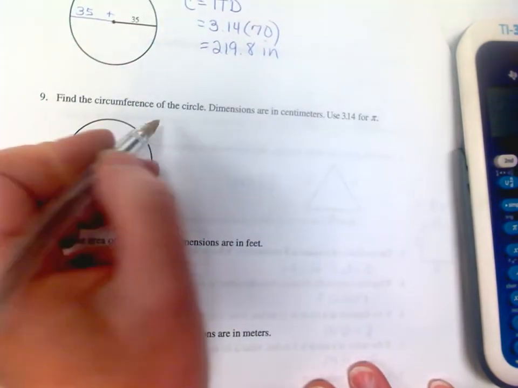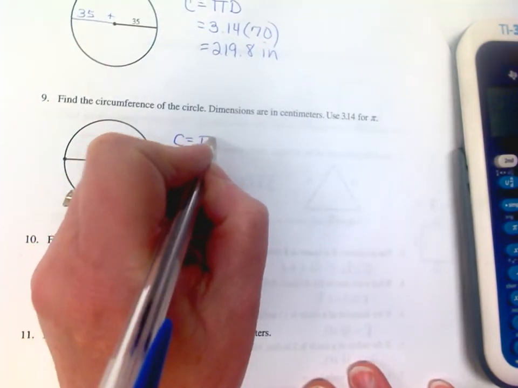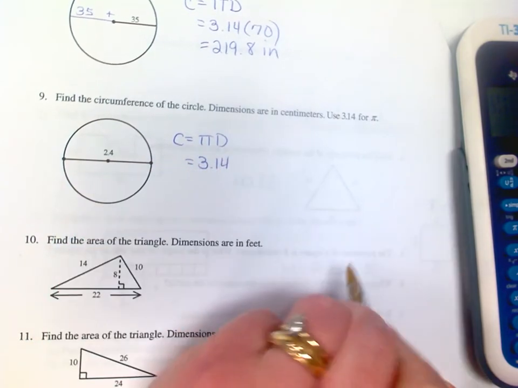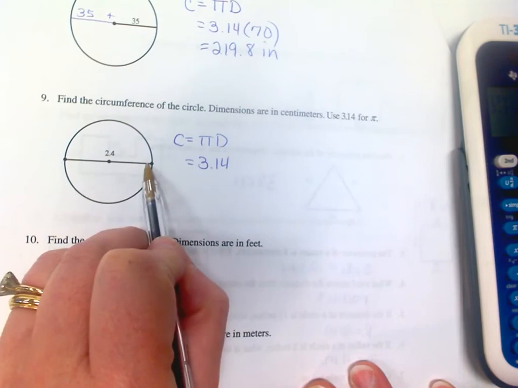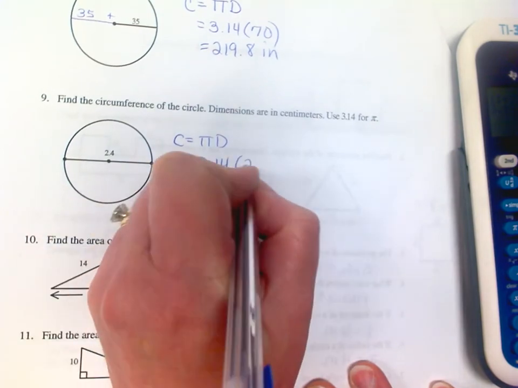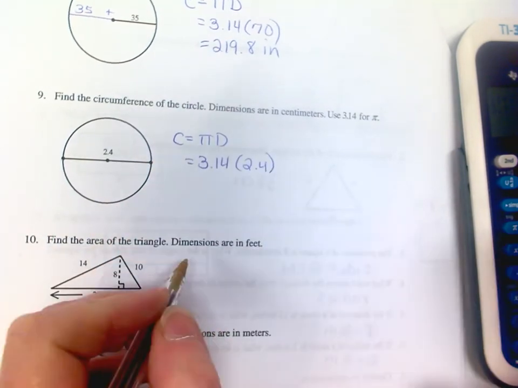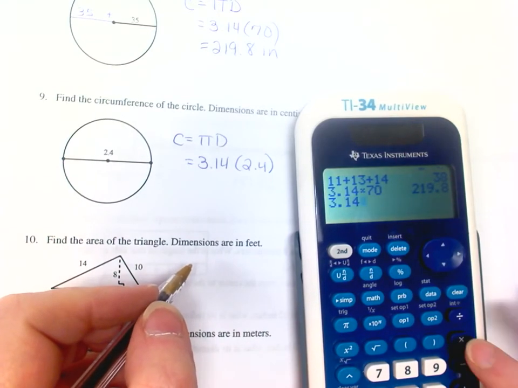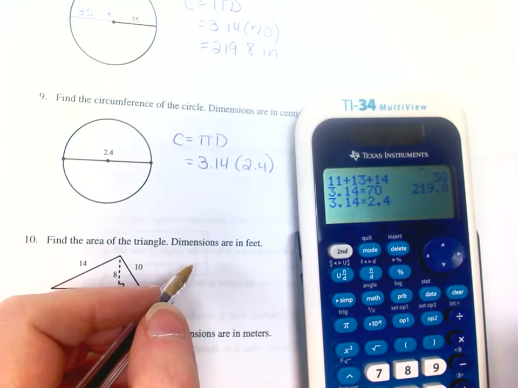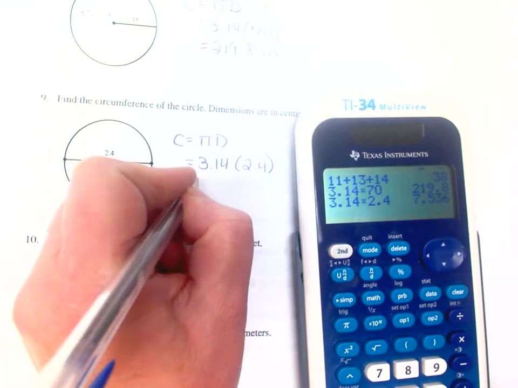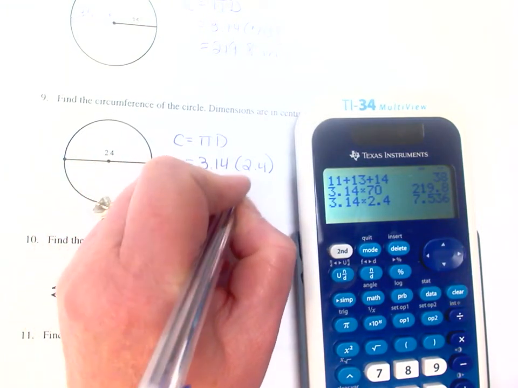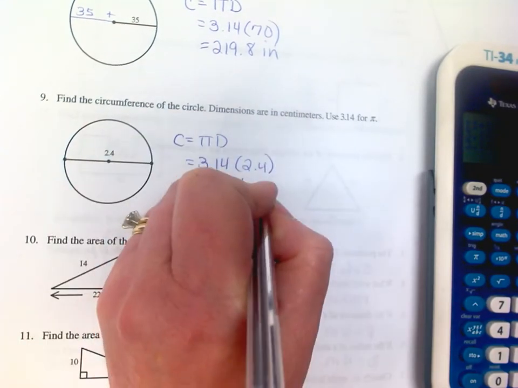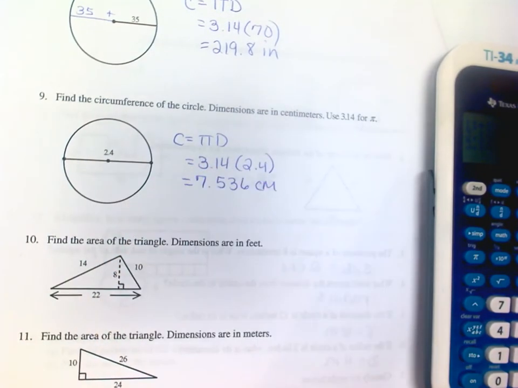Number 9, same process. Put in our formula. Plug in 3.14 for pi. 2.4 is our diameter. Multiply. 3.14 times 2.4, and we get 7.536, and dimensions are centimeters, so we would just write centimeters.